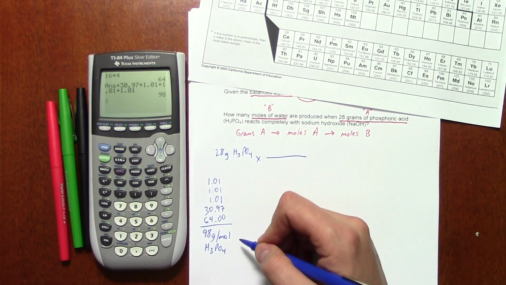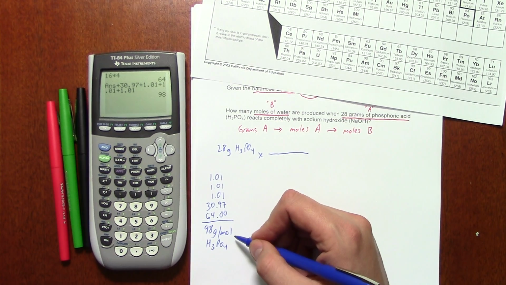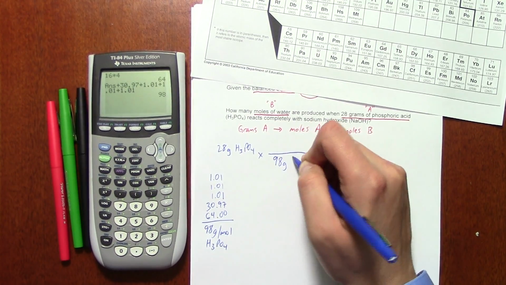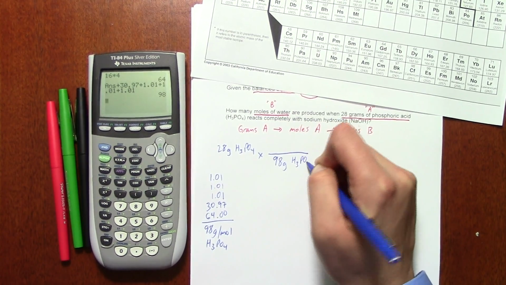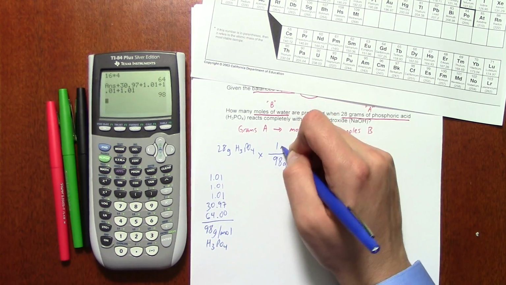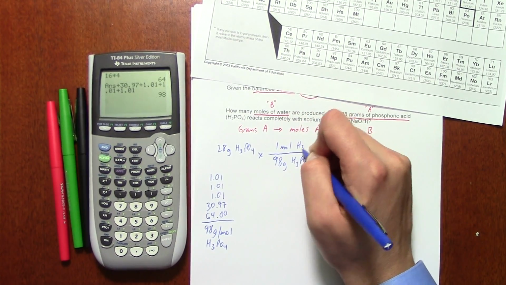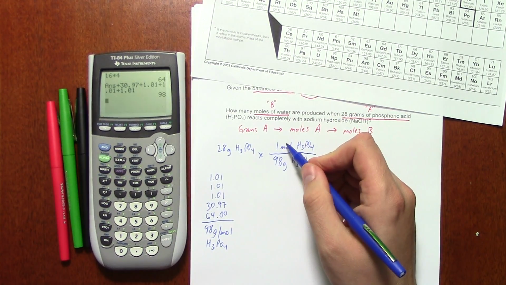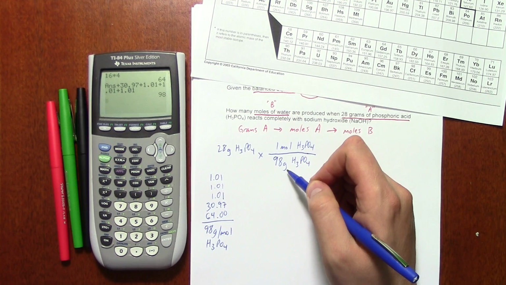So now that I know that the molar mass is 98 grams per mole, what I'm going to do is put that 98 grams down here. And I'm going to put 1 mole of phosphoric acid up here. Now you may wonder, why didn't you put the 98 up top? Why did you put the 98 in the bottom?